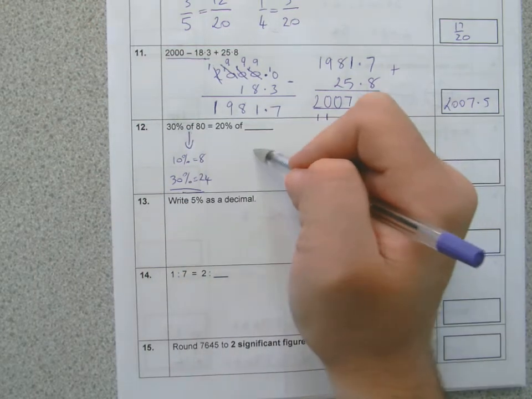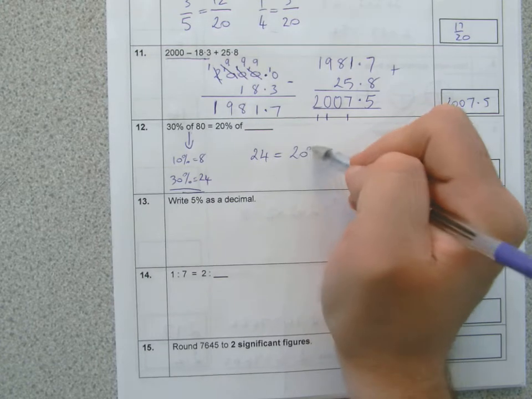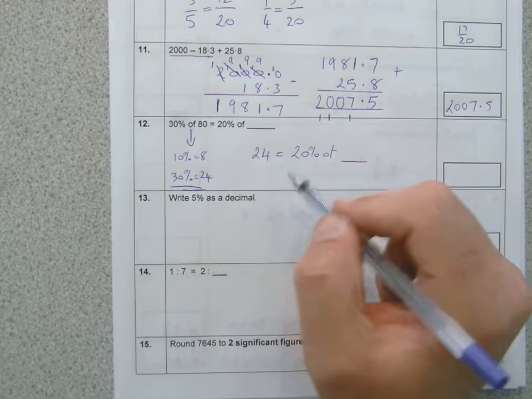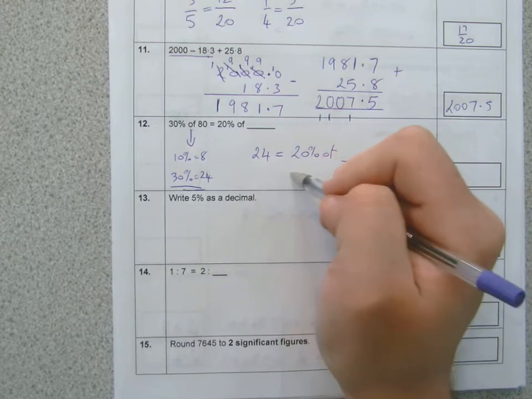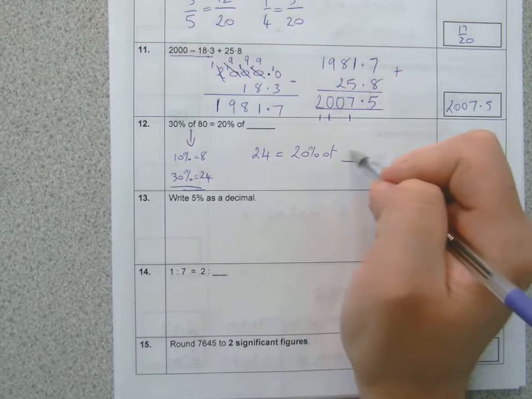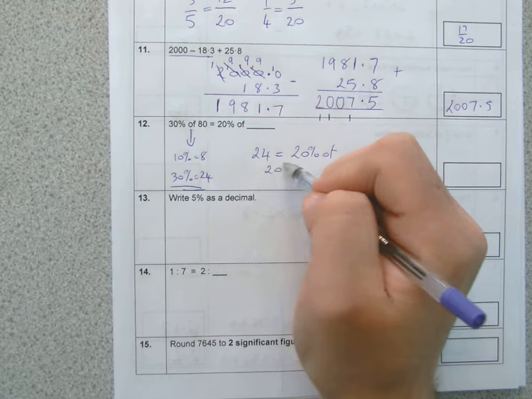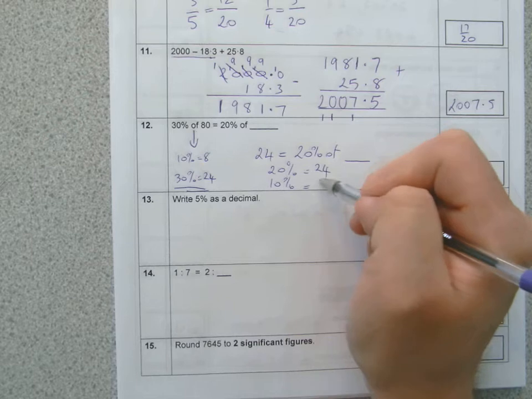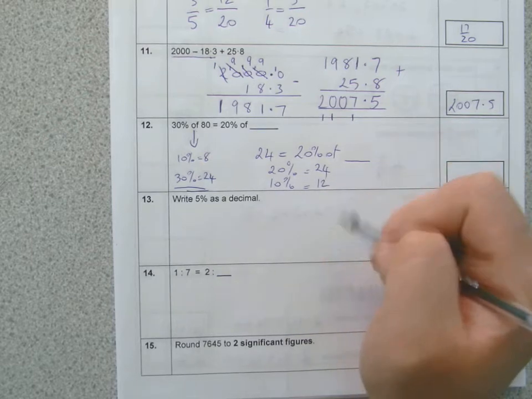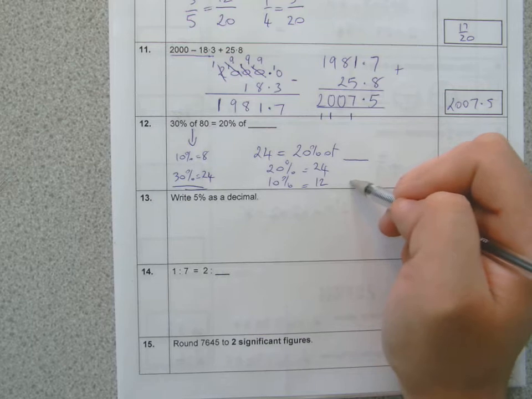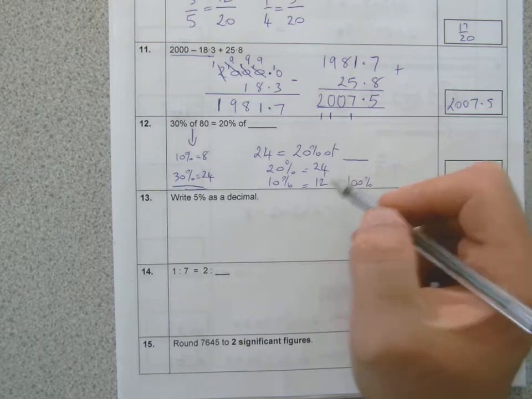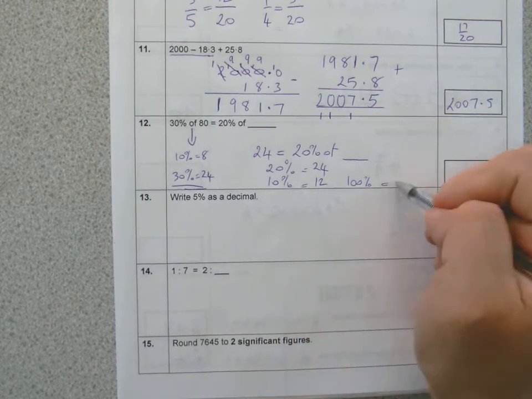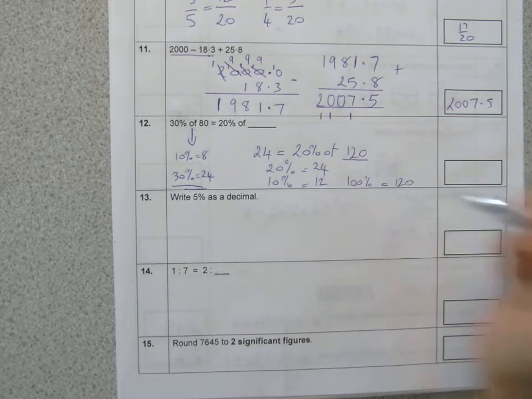So we can rewrite this now saying 24 equals 20% of something, okay? 20% of something is 24. Now, if 20% of something is 24, we can think what 10% is going to be, okay? Because 20% of whatever this is turns out to be 24, so 20% is 24. 10% then, of course, will be half of that, which is 12. And if 10% is 12, you can work out what 100% is. Okay? So 100% would be making this 10 times bigger. So 10 times bigger of that is just 120. So really, the number that needs to go there is 120.